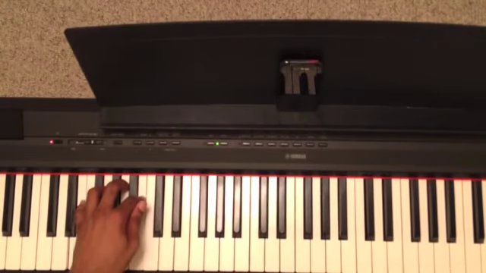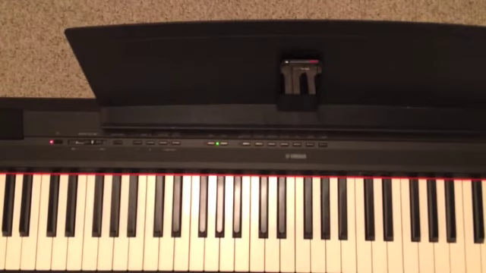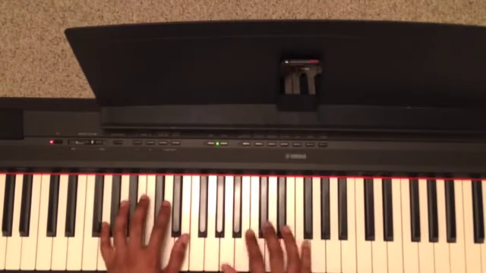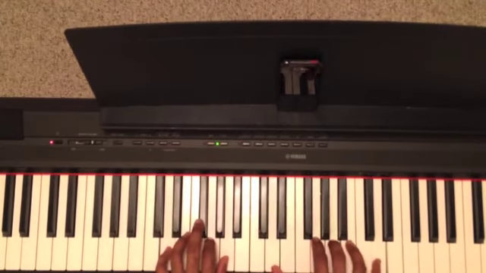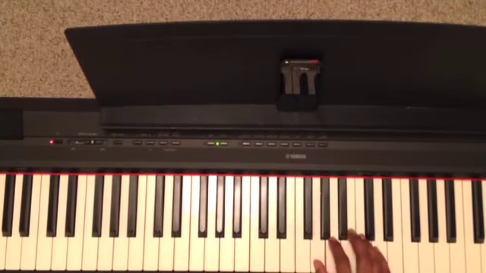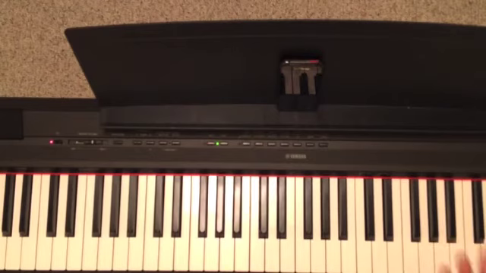All right, so the next one was the key of G. Let's get the key of G. All right, the notes are G, A, B. Now this is the key. All the notes are white, similar to the key of C, with the exception of one note.